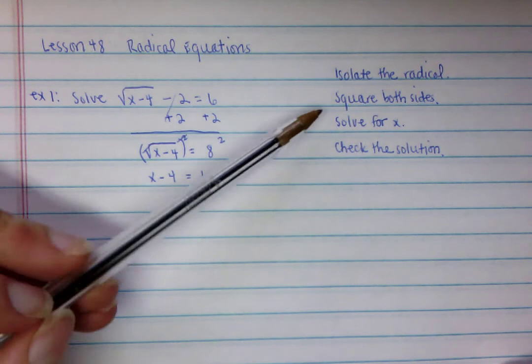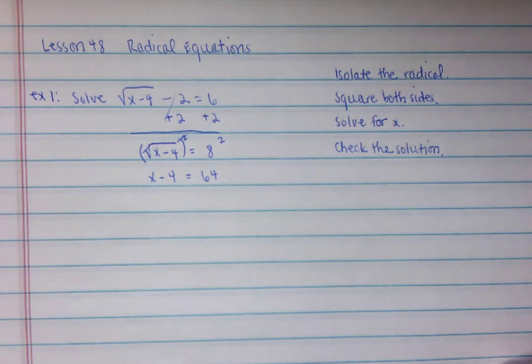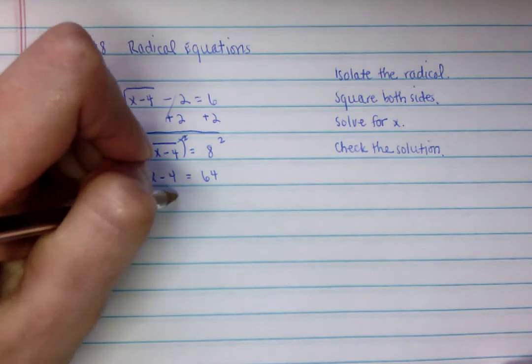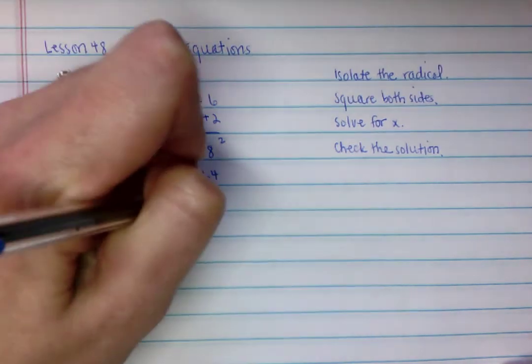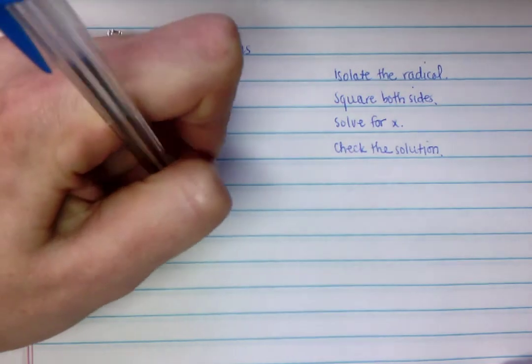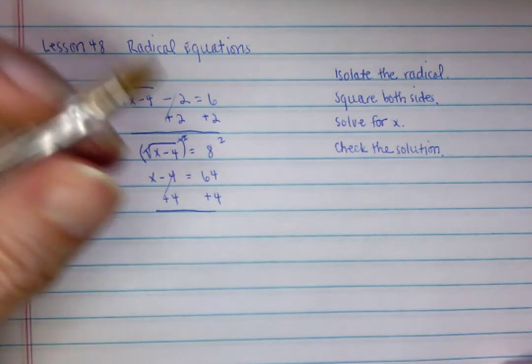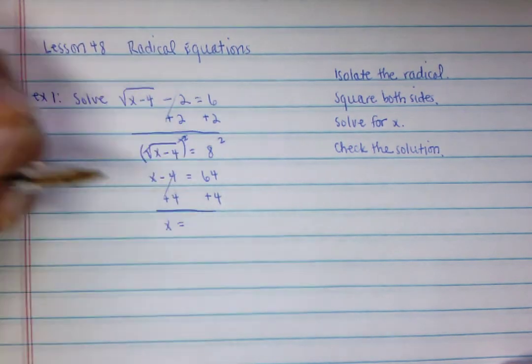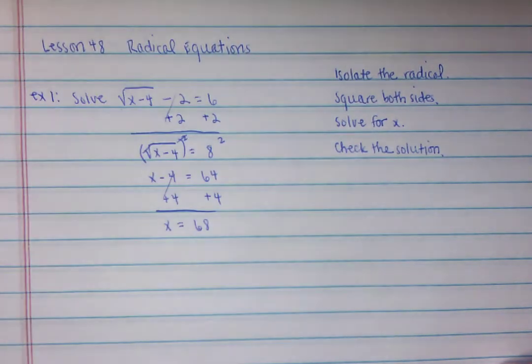Whatever you do to the one side, do to the other side. Now I can do that third step, which is solving for x. So I want to get x by itself. I need to add 4 to both sides. And so if I do that, I get x equals 68.